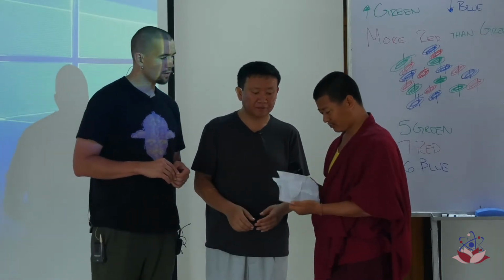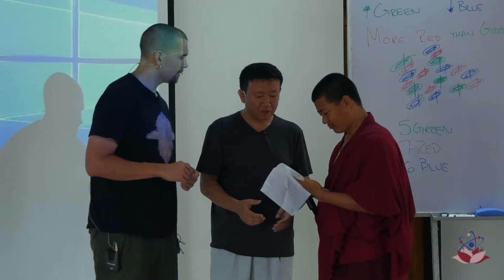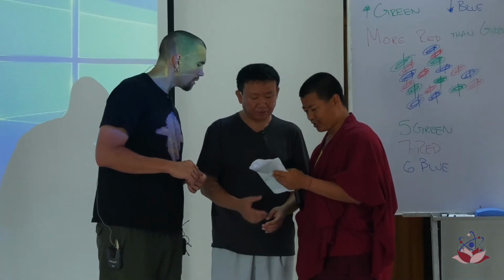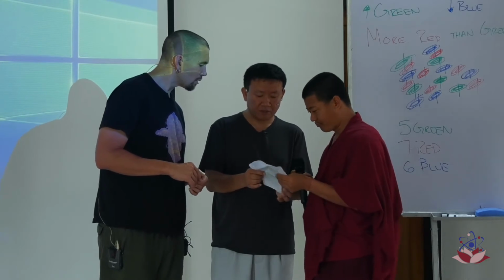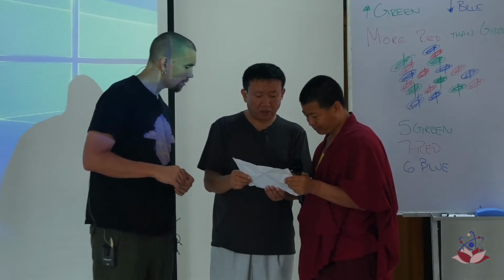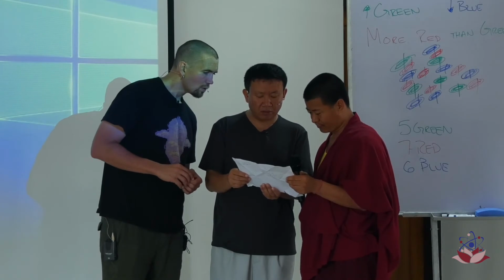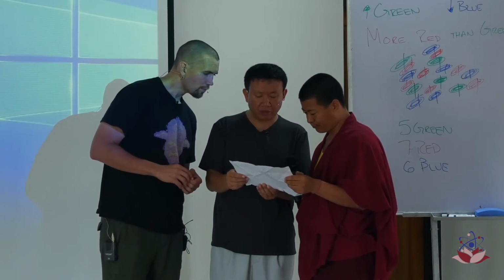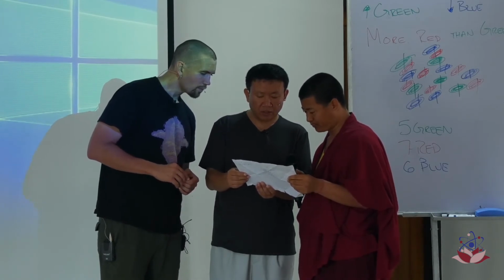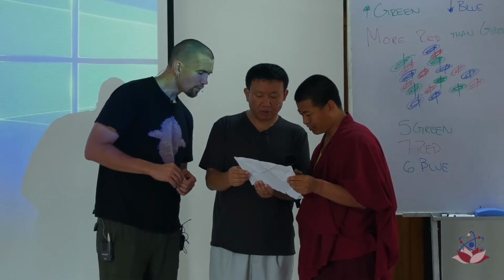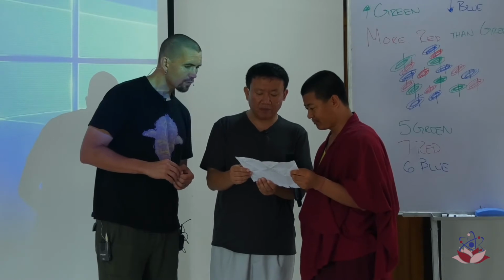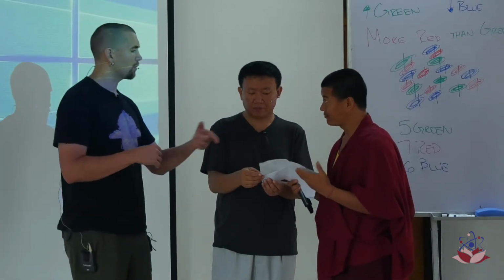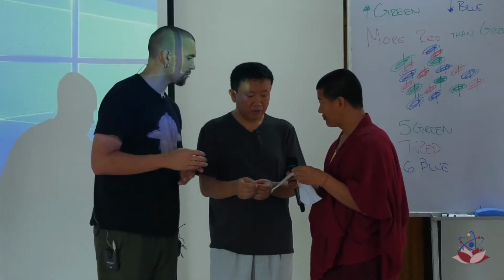Okay. Actual results. They got 12 greens, 41 yellows, 26 oranges, 10 blues, 18 whites, 11 pinks. So how close did your percentages compare to your actual numbers?